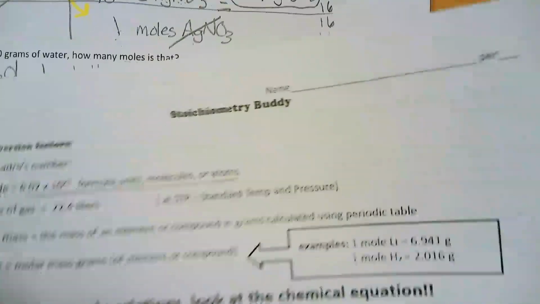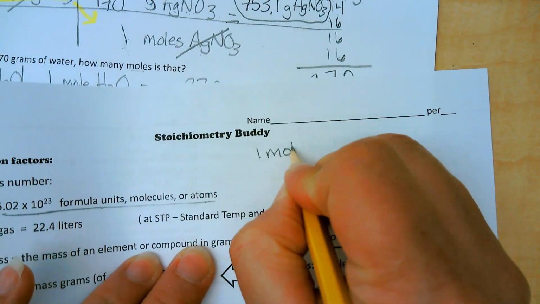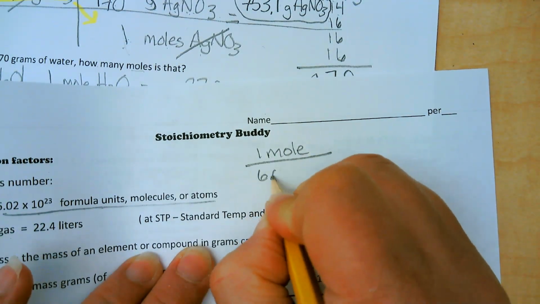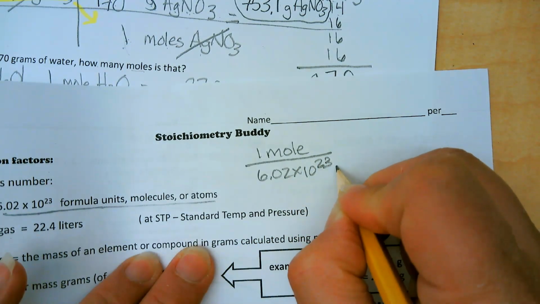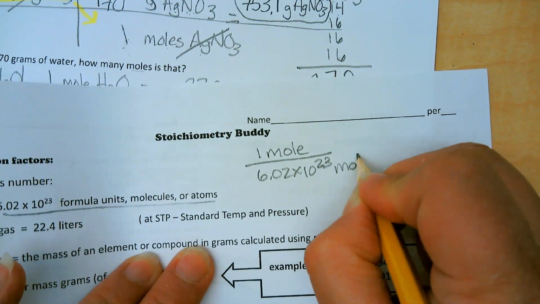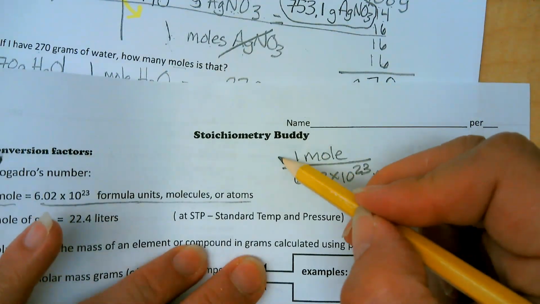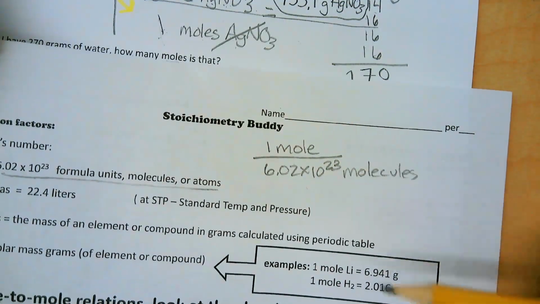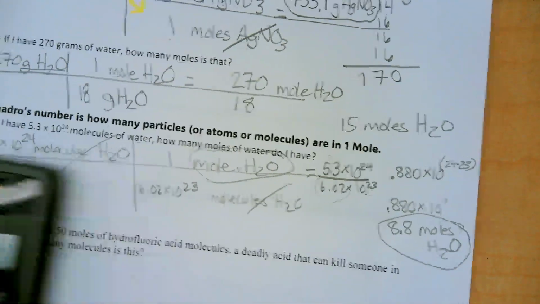And for some people, it didn't translate that they could use it like this. 1 mole is 6.02 times 10 to the 23rd molecules, particles, atoms, it doesn't matter. And that you can flip it. So if you would like to rewrite this on your Stoich Buddy to have a numerator and denominator, you can.